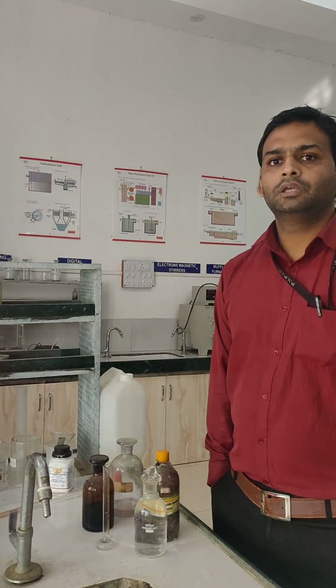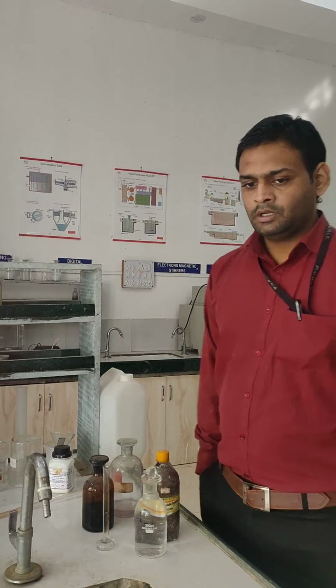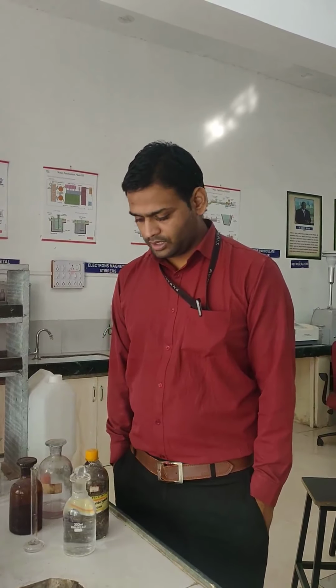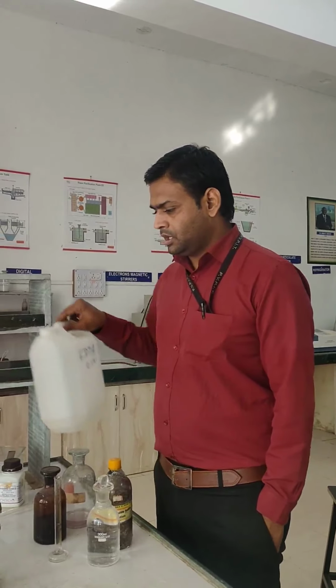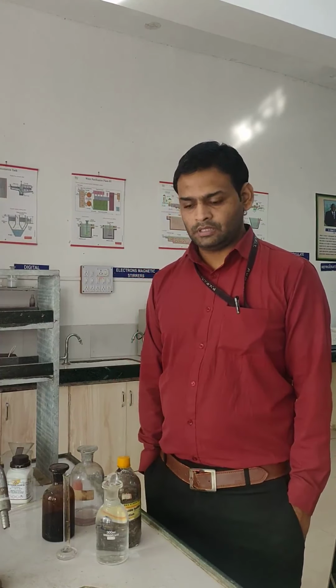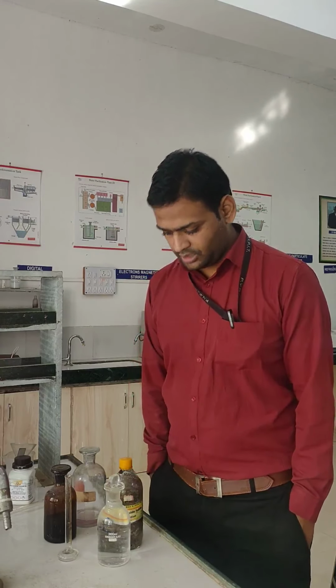Hello friends, today we are determining the amount of dissolved oxygen present in the water sample. So, first, the title of this experiment: determination of dissolved oxygen present in the given water sample.